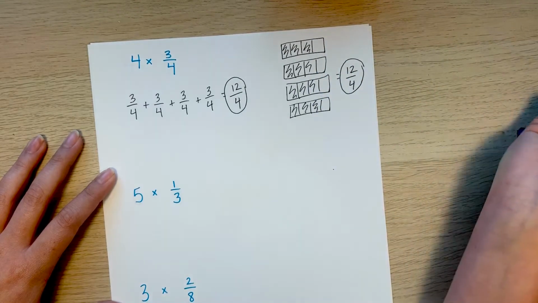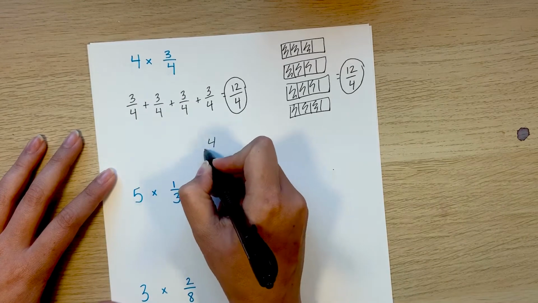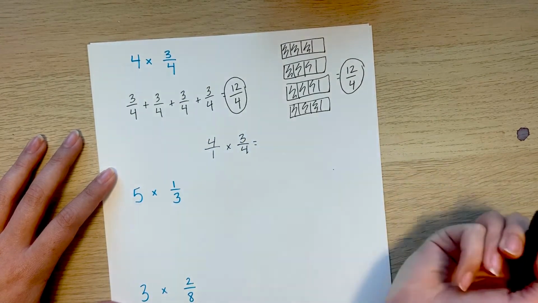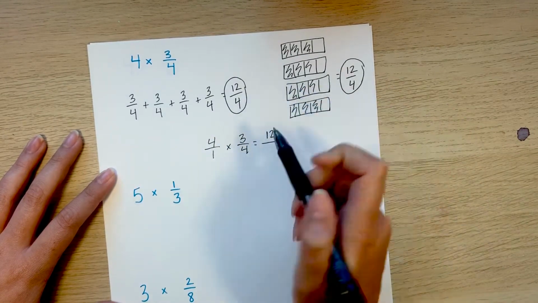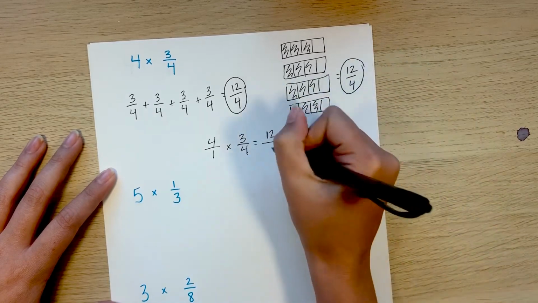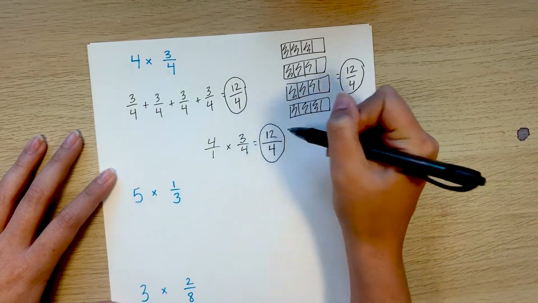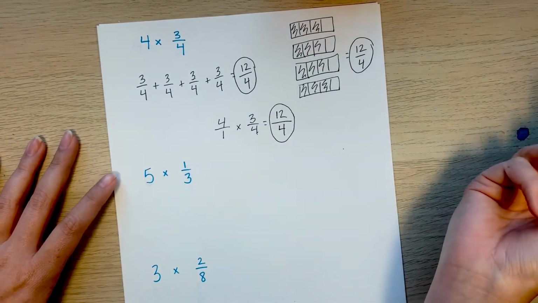Or I could just use multiplication where I change that 4 wholes into 4/1 times 3/4. And then all I have to do is multiply my numerators, 3 times 4 to get 12. And then my denominators, 4 times 1 is 4. 12/4. I have another problem down here, so 5 times 1/3.